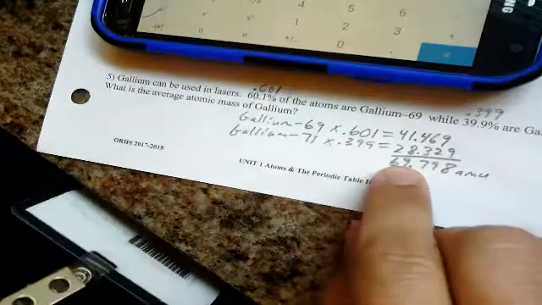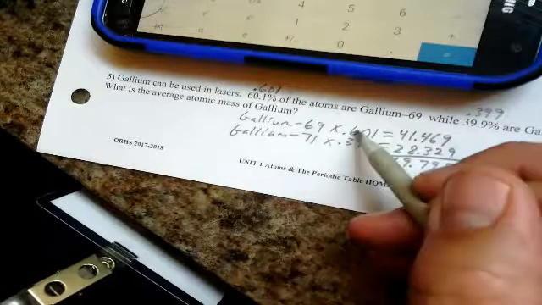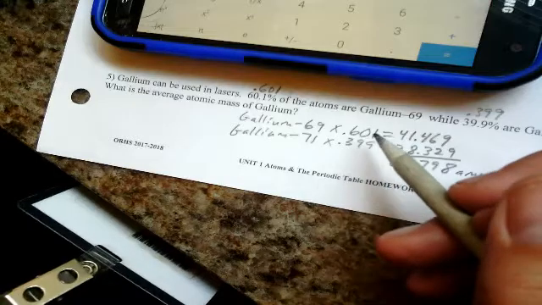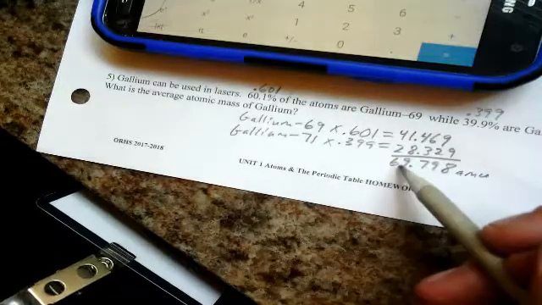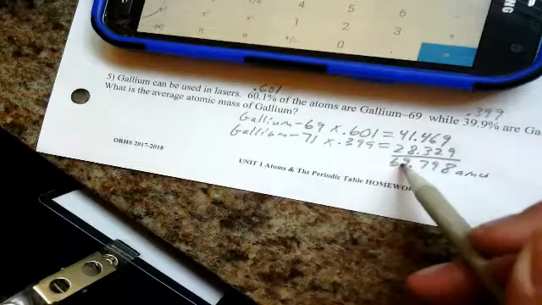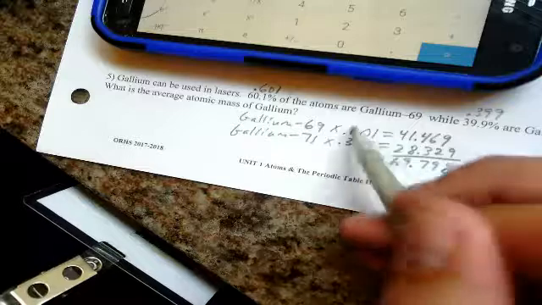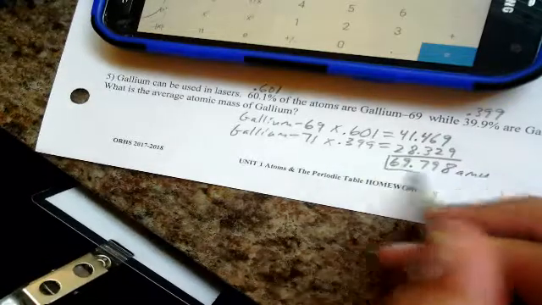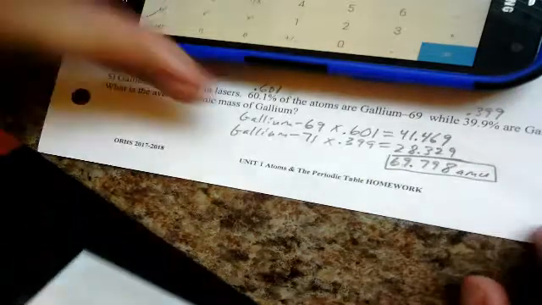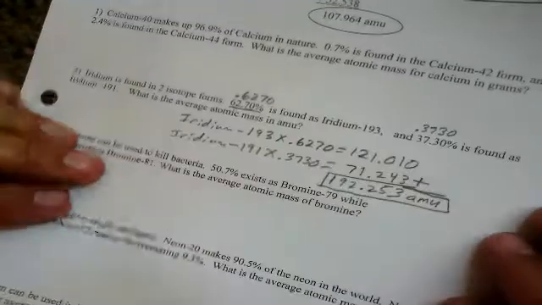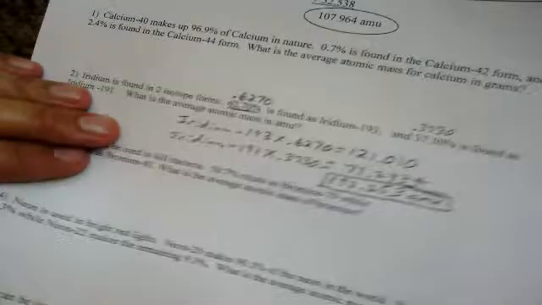Now, here's the thing I always ask students to think about. Does this answer make sense? Well, which one of these is a bigger percentage? 60% or 40%? Well, 60% is bigger. So would it make sense this number is going to be closer to 69 than it would be to 71? And the answer is yes, because this is a bigger percentage. Okay? So remember, box your answers in. That's how you can check yourself so you don't wreck yourself. So there you go. That's how you calculate an average atomic mass. Don't let the math get to you. It's not that bad. Promise you.